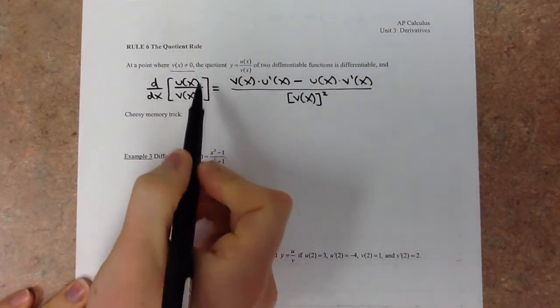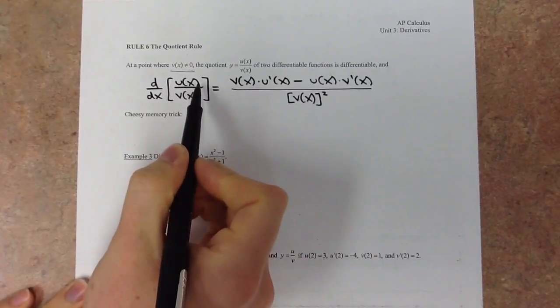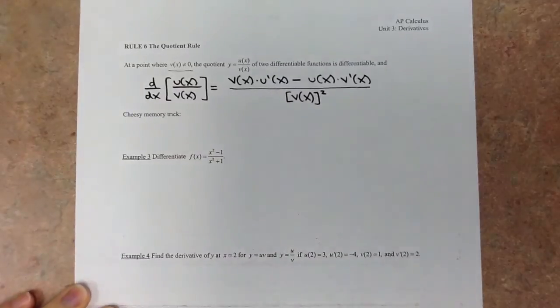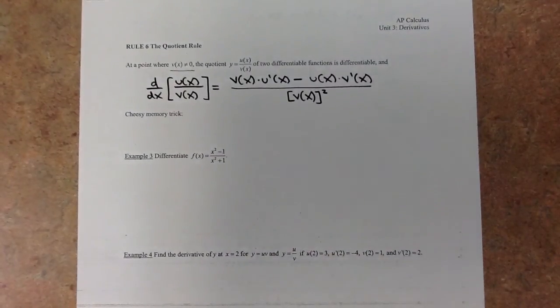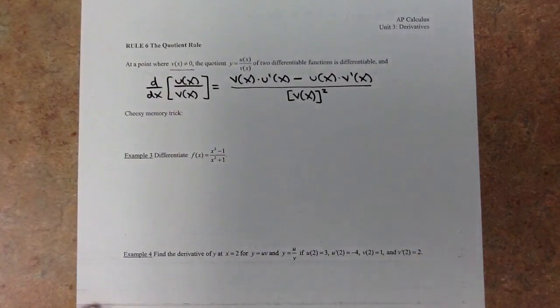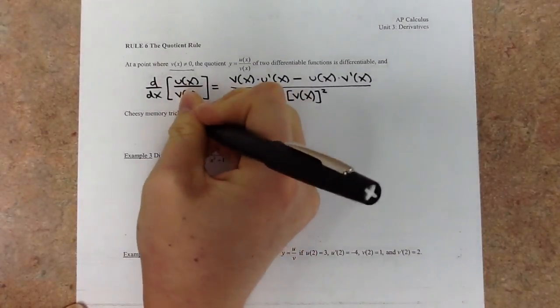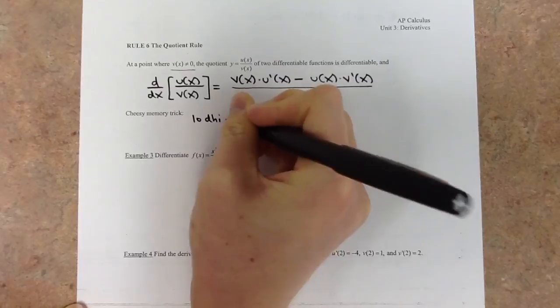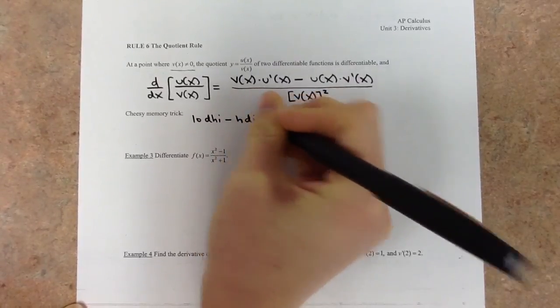So if we consider these, we call the numerator high and we call the denominator low. You know, the lower function and the upper function. So this is something that I learned in high school. We talked about it in college as well. So the cheesy memory trick, we write low d high minus high d low.